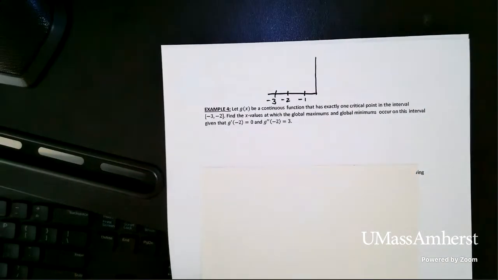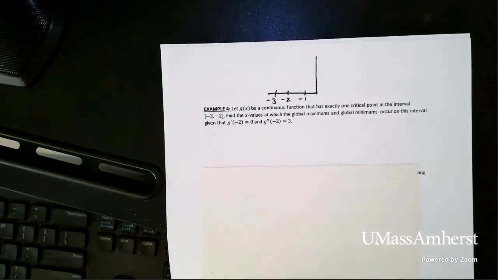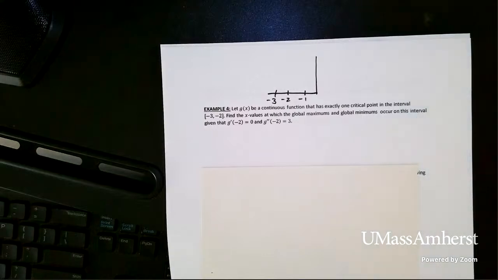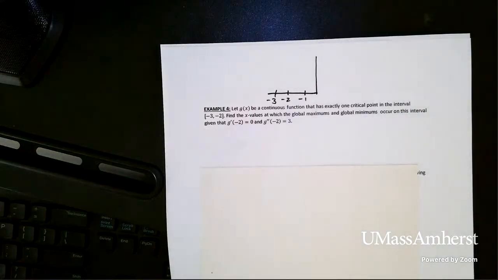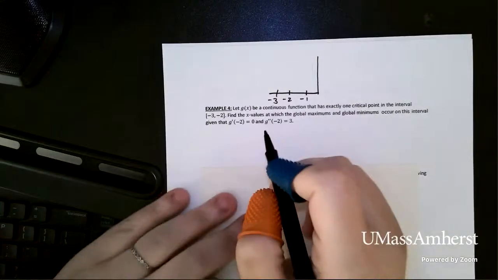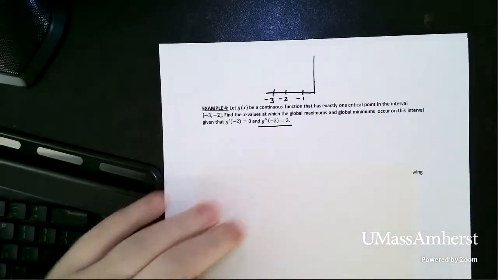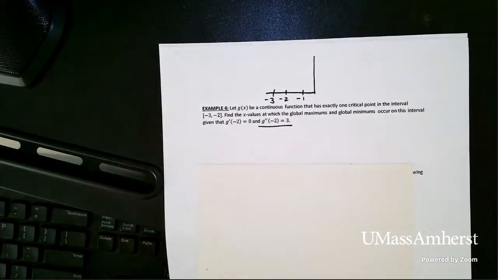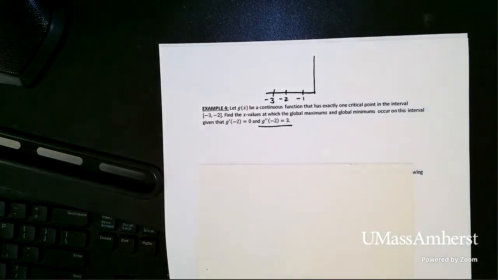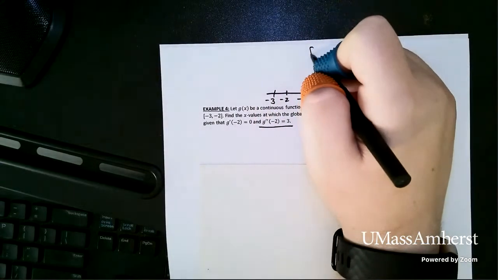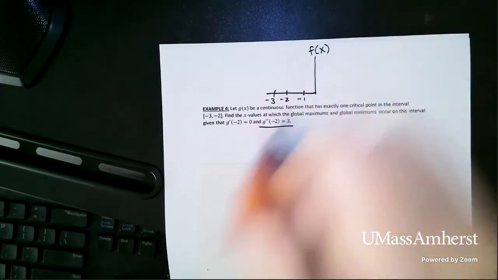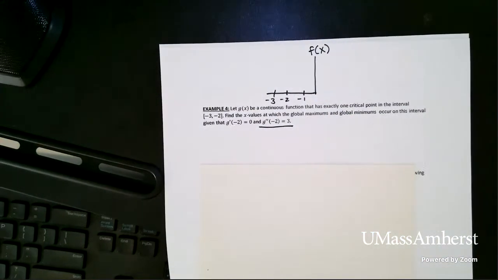All right, so let's think about the information we have and what it's going to tell us about what this picture may look like. Okay, so the first thing I want to talk about is the second derivative. So the second derivative at -2 equals 3. The second derivative, if we are talking about the relationship between the second derivative and the original function, is going to tell us the concavity.